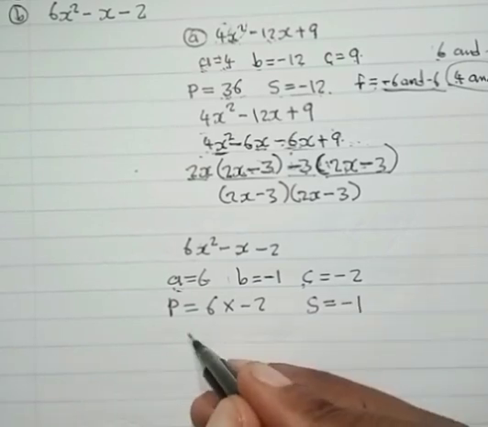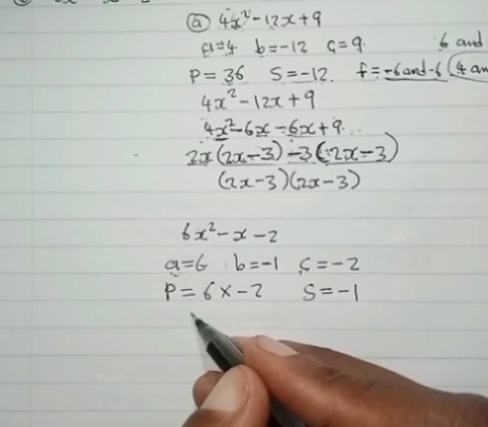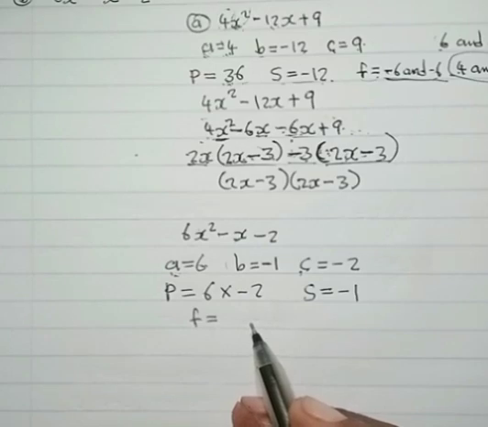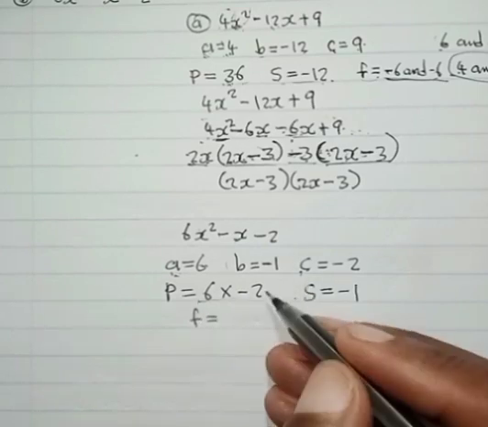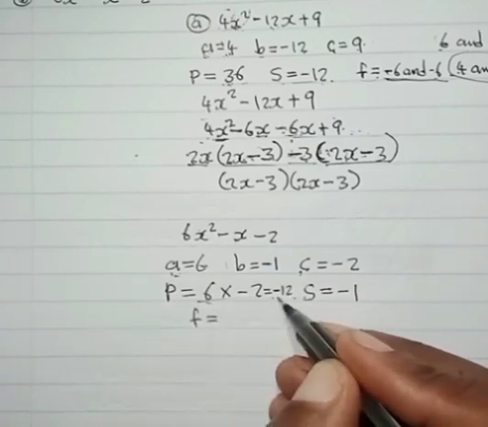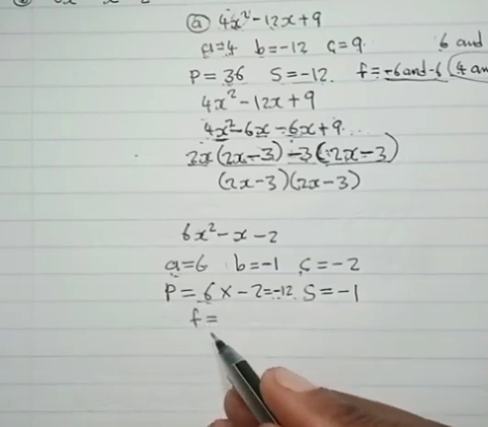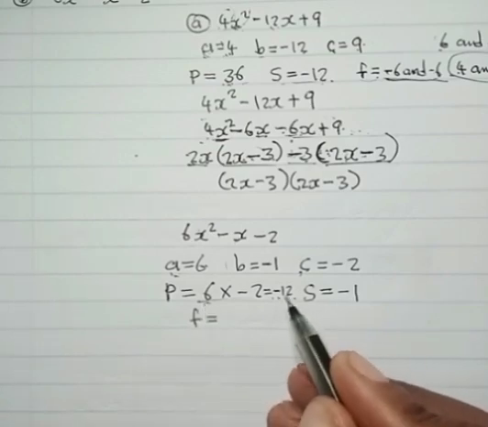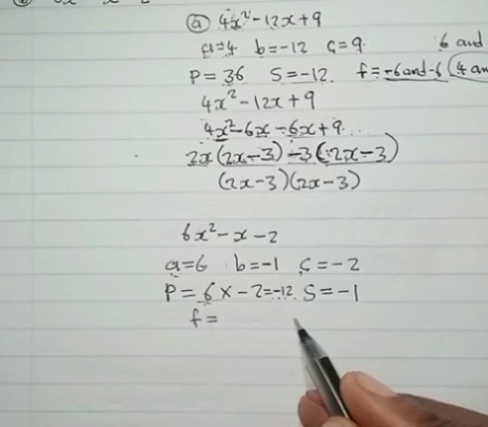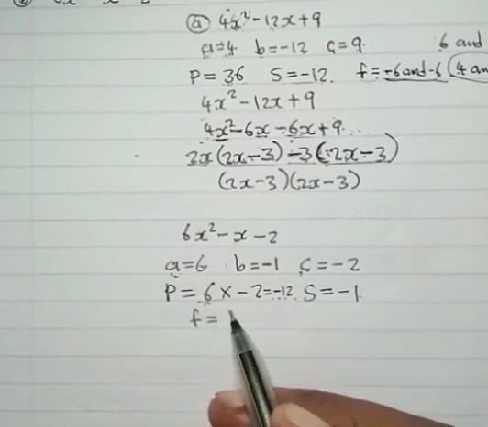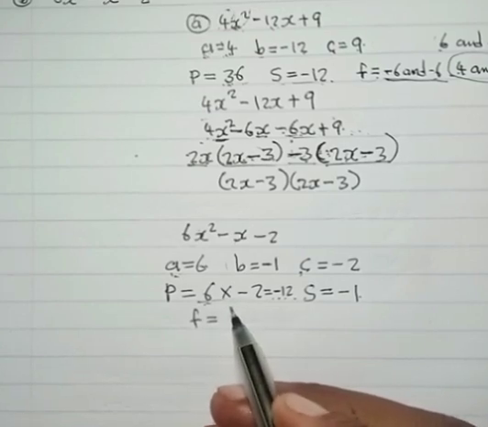Lastly, we get the factors. Factors are any two numbers that, when we multiply them, give us the product. Our product here, by the way, is negative 12. So get two numbers that, when you multiply them, give you negative 12, and when you add those numbers, give you negative 1. So what are those possible numbers?